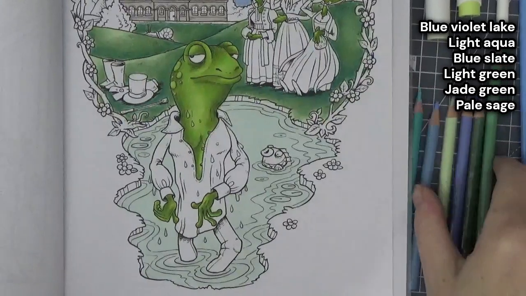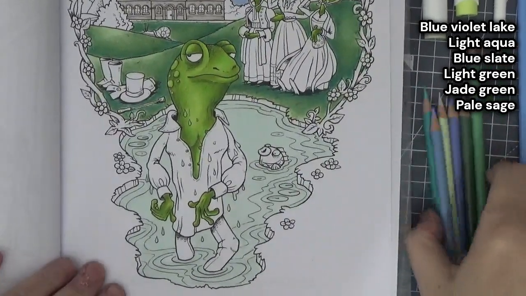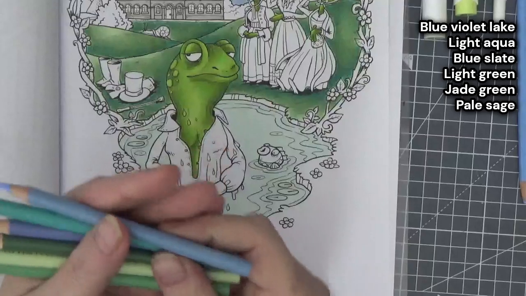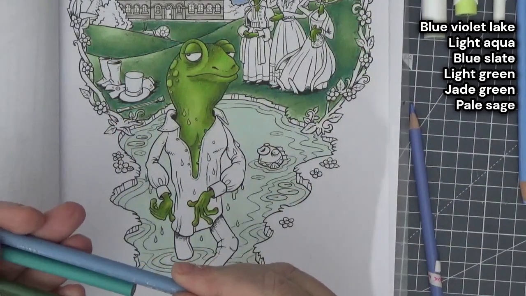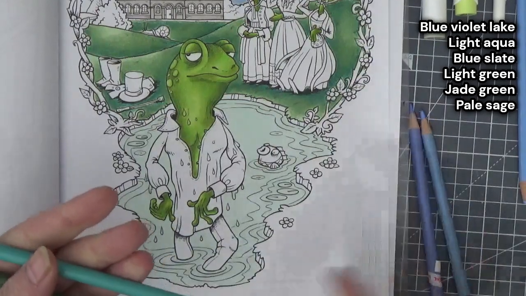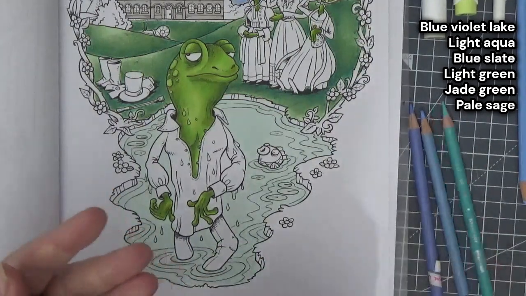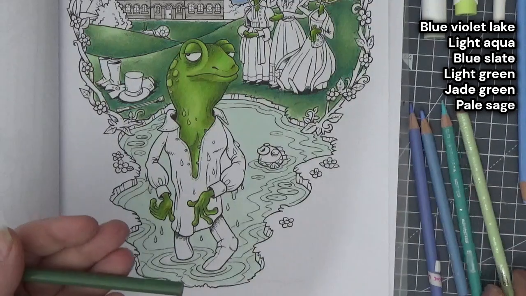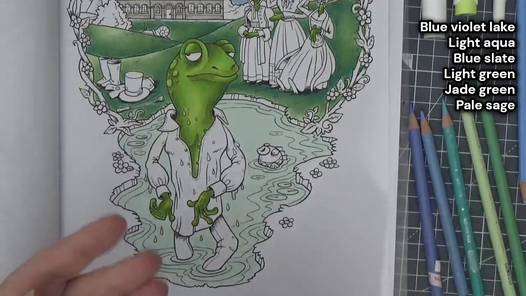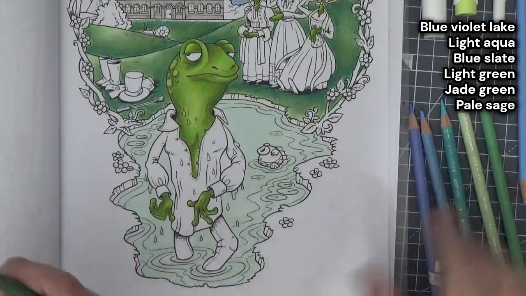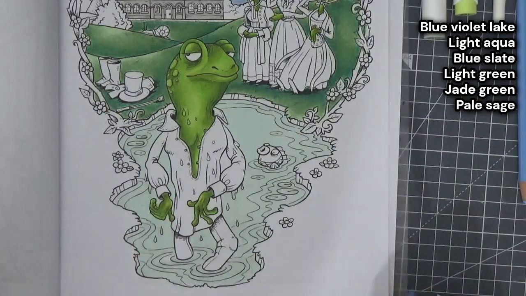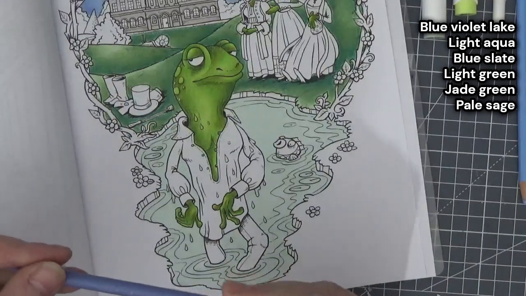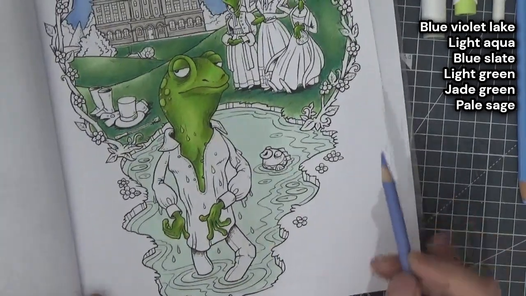Okay, I'm back with the colours I hope will work. So I've got a fair few, but that's okay, it'll be alright. So I've got Blue Violet Lake, Blue Slate, Light Aqua, Pale Sage, Light Green, and Celadon. So what should we go in with? So I'm going to go in with a bit of the Blue Violet Lake first.